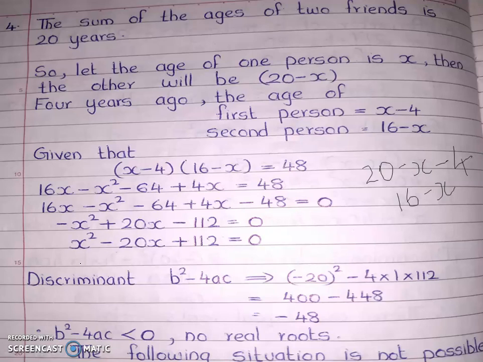Multiply it and you will get the quadratic equation as x square minus 20x plus 112 equal to 0. Now, what will you do? You will find the discriminant b square minus 4ac. Here, the discriminant is negative 48. Will you get a real root for this? No. If b square minus 4ac is less than 0, you will not get any real roots. So, the following situation is not possible.